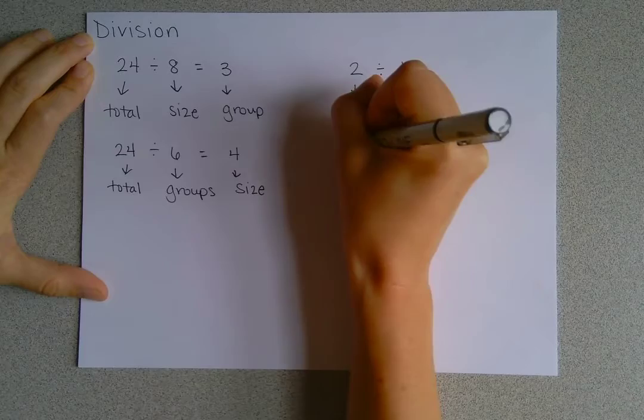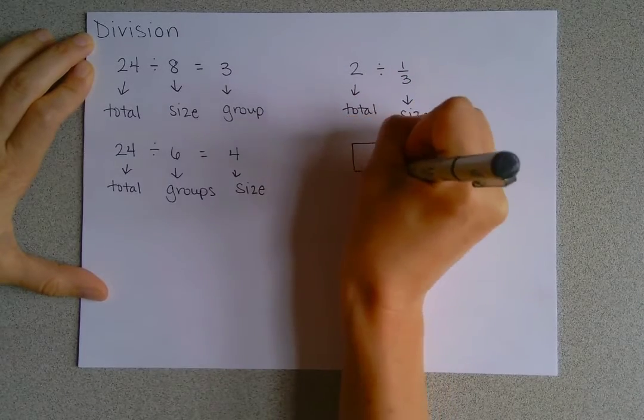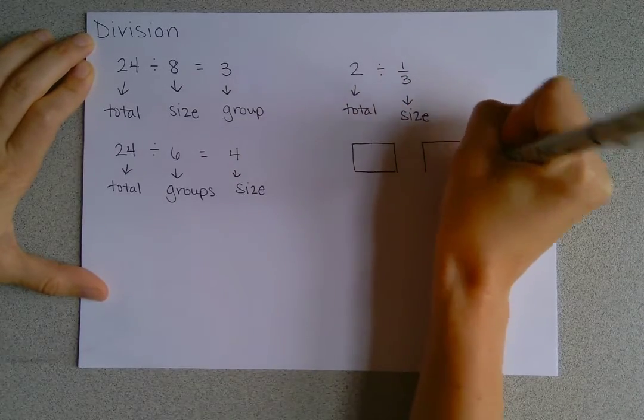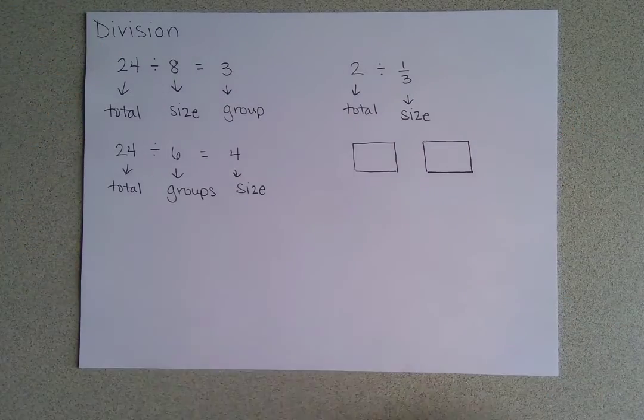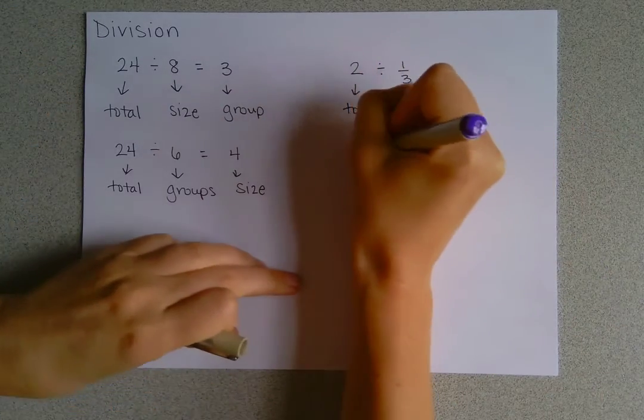So let's draw this out. I have 2 total, and I want the size of each group to be 1/3. So I'm going to break these up into thirds.